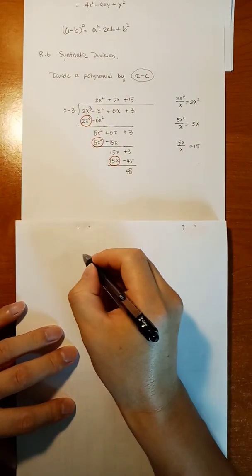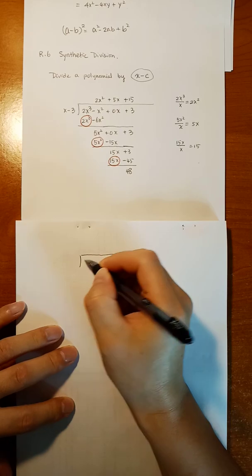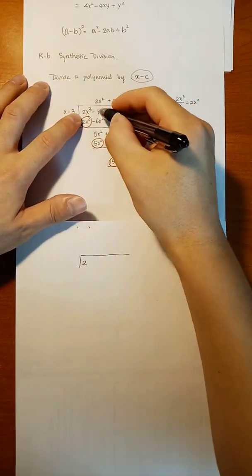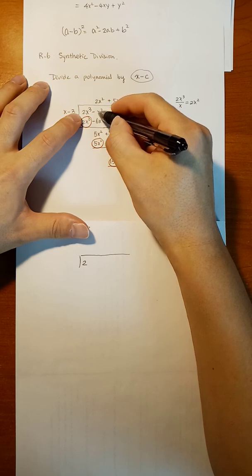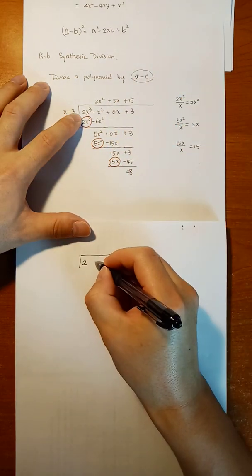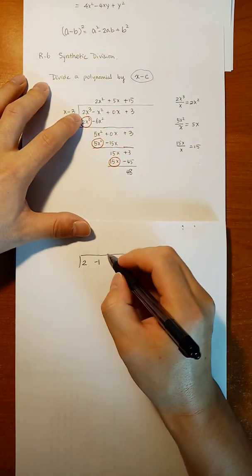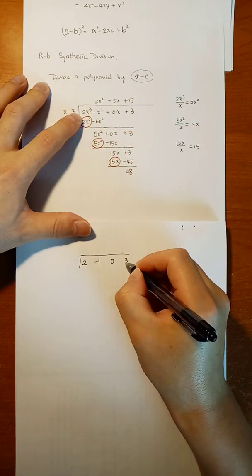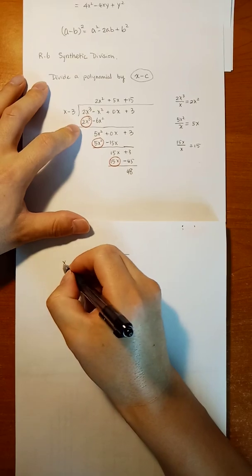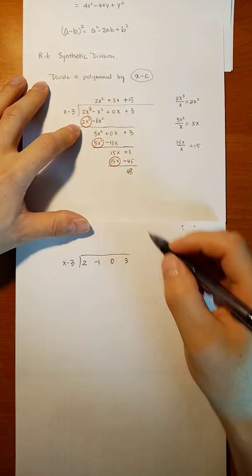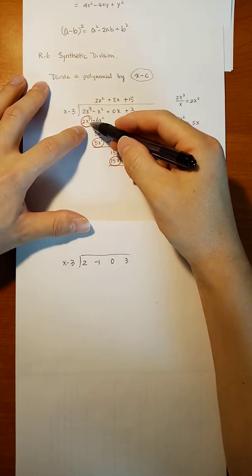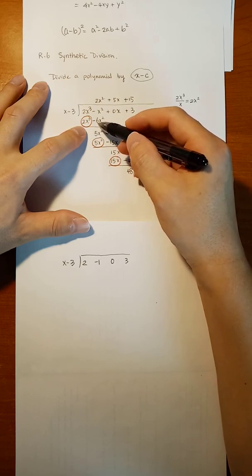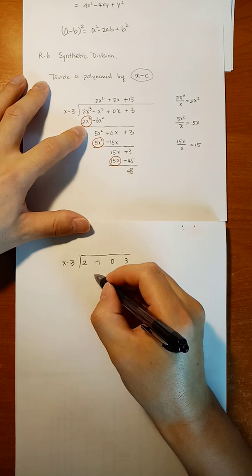How do I rewrite it? I do the following steps. I put a 2 here, instead of 2x cubed. Then for minus x squared, we put a negative 1. The coefficient of x squared is negative 1. x has coefficient of 0. The constant term is 3. So then minus x minus 3. And this term, because it's repeated, I'm not going to copy it. I only copy negative 6.